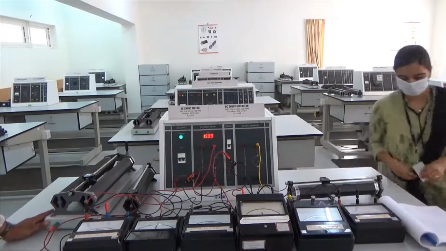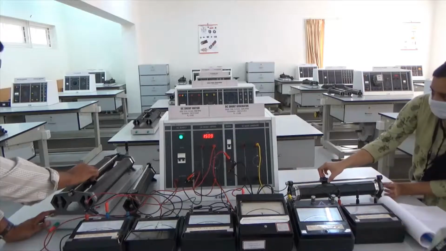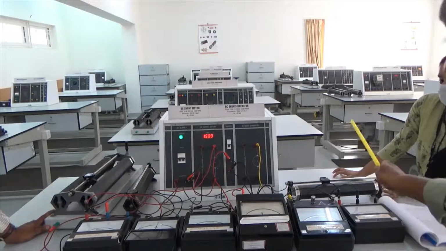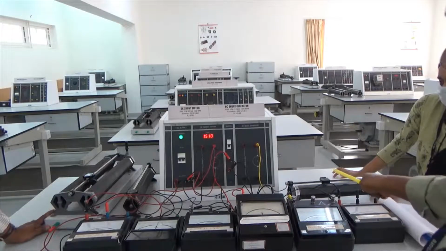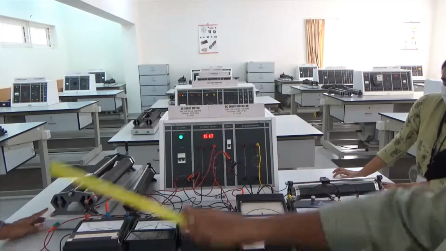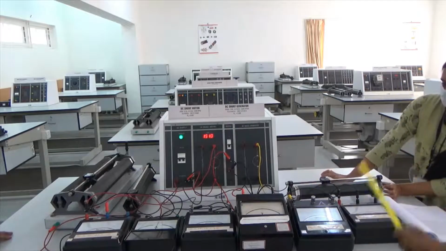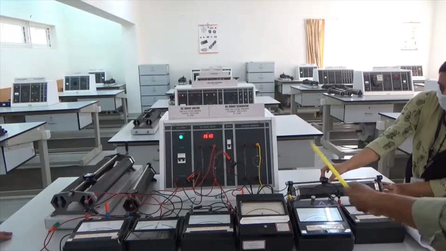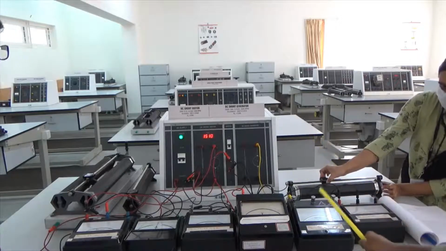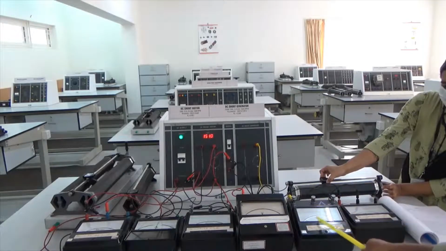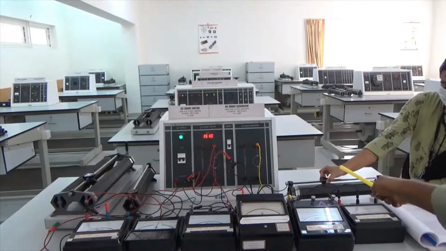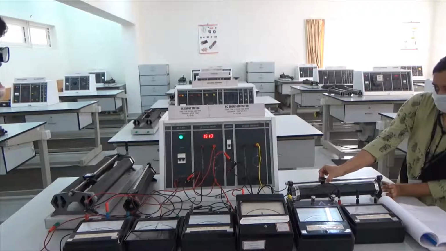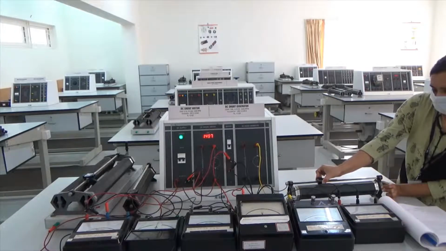Now I will make the generator deliver some power through excitation of the DC field shunt rheostat. At each step I have to note down the armature current. Armature current is not yet developing, so you have to vary it. Now you have to increase the excitation by cutting out the field.